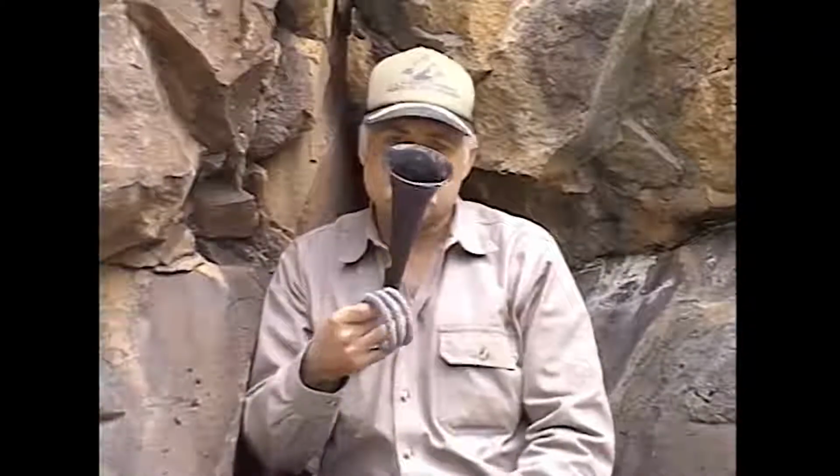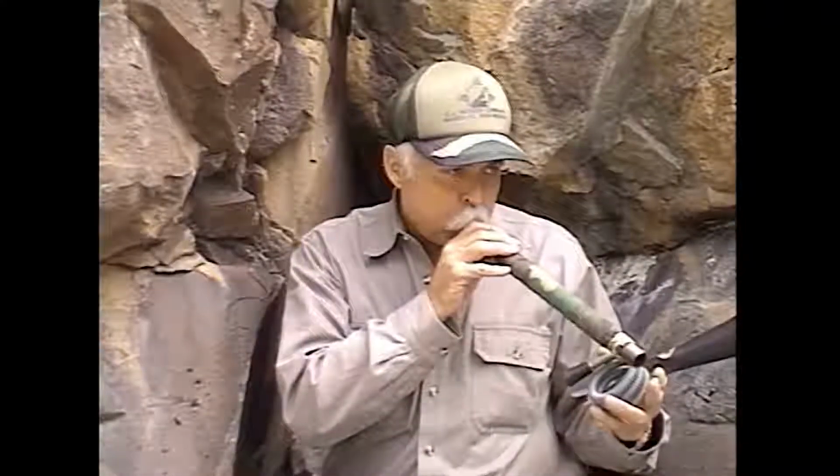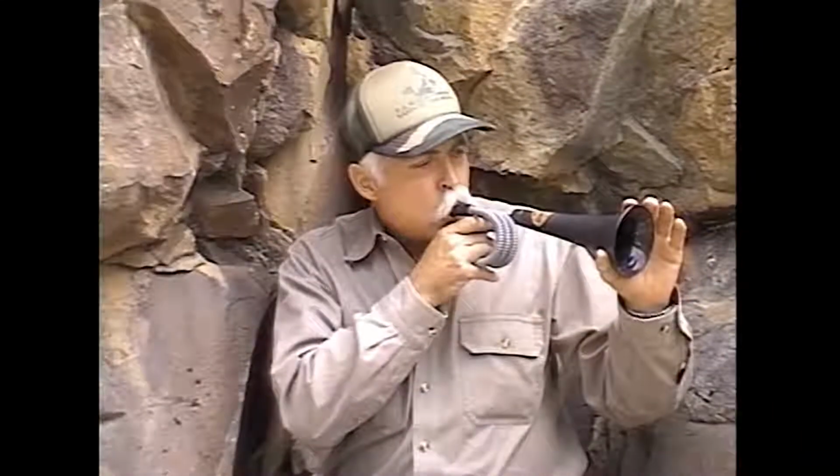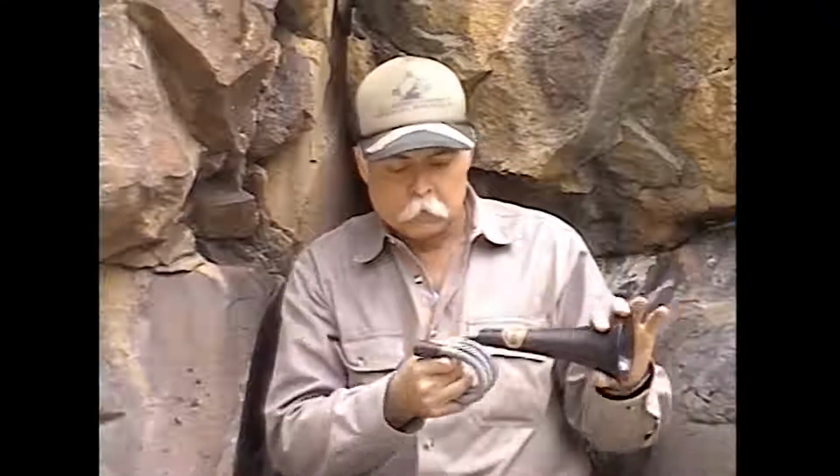We'll use this kind of bugle, a flute bugle, to locate the position of elk. They're very, very effective for getting bulls to answer you.